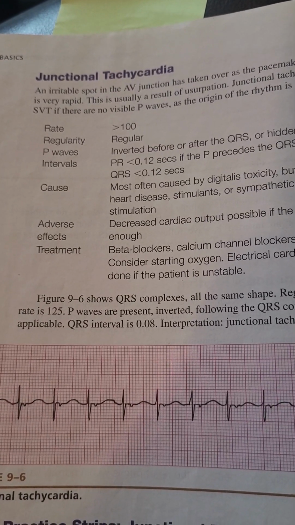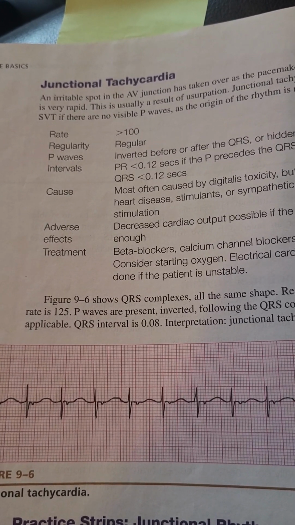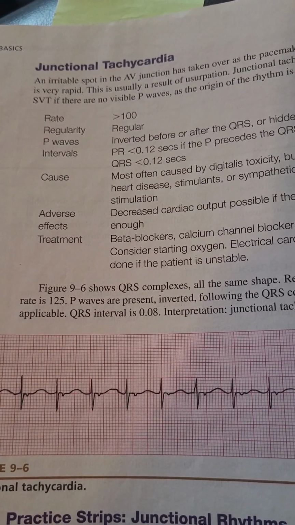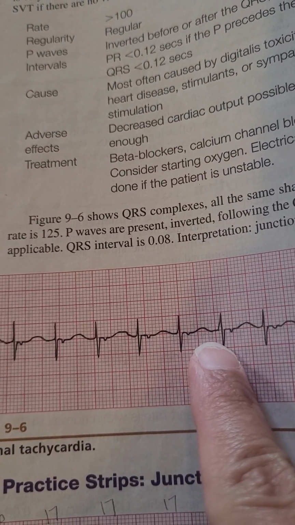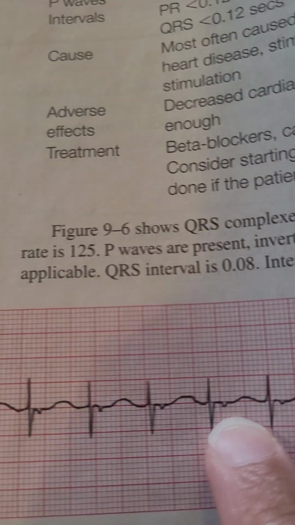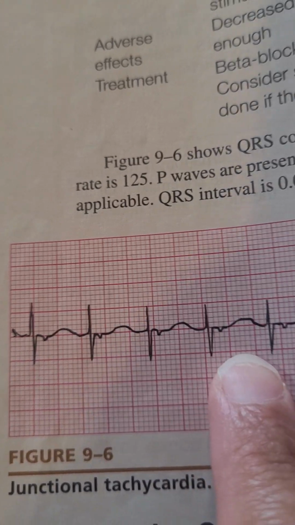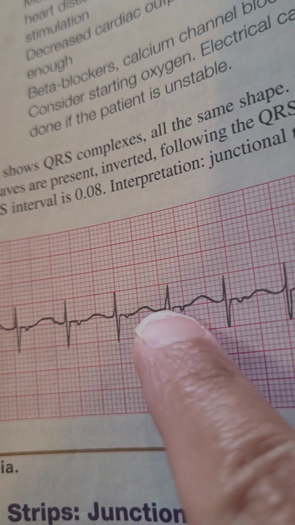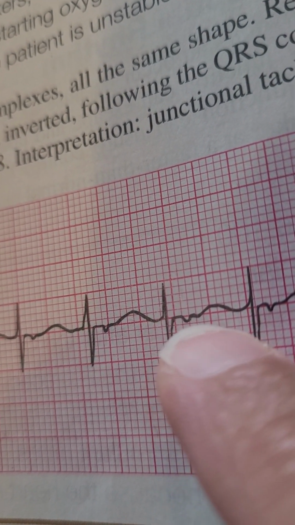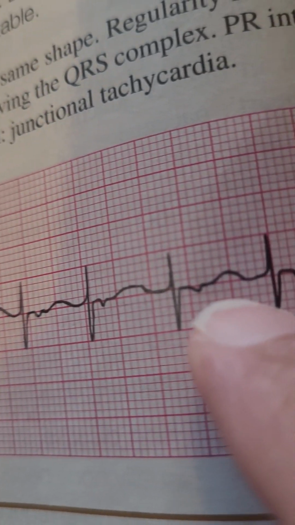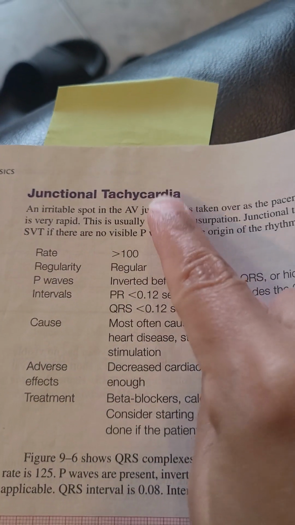Junctional tachycardia, to me, I still sometimes have to look at the rhythm a lot, because sometimes it looks like an SVT, because it says you cannot see the P wave. But if you pay close attention, you can see an inverted P wave after the QRS. You see that? An inverted P wave, and then you see a little T wave. So that's how you know this is junctional tachycardia.